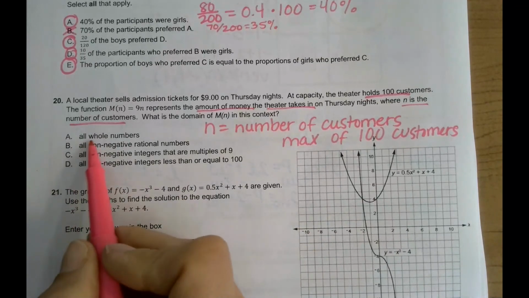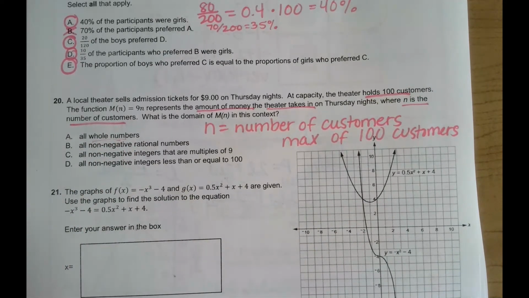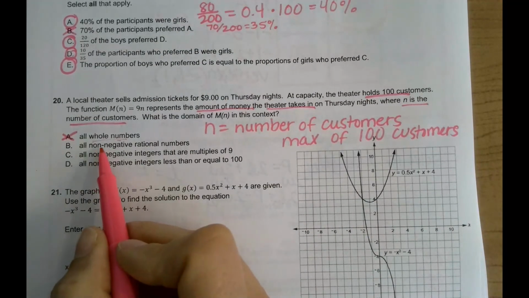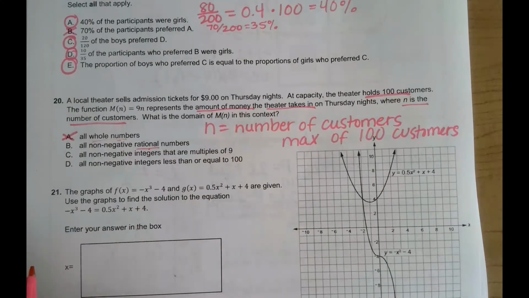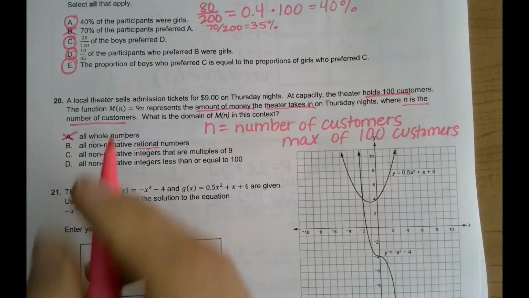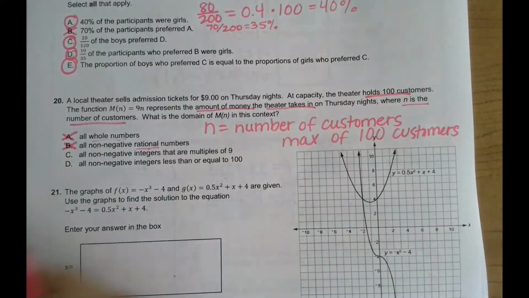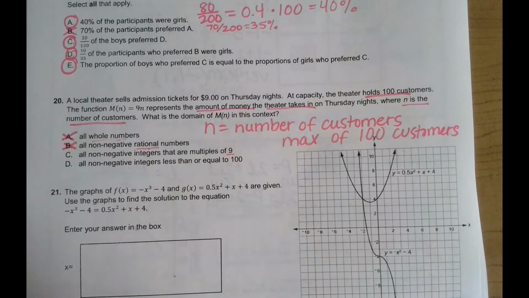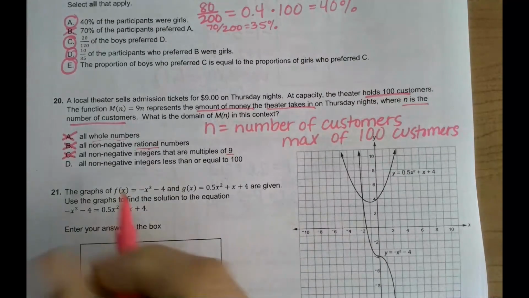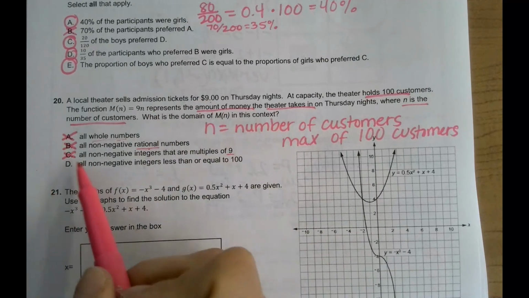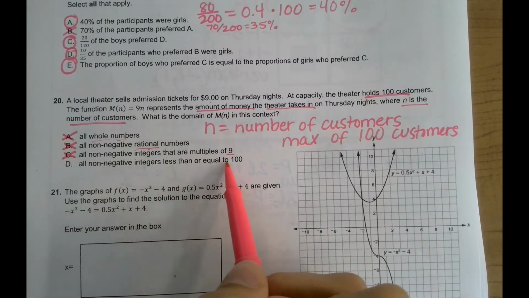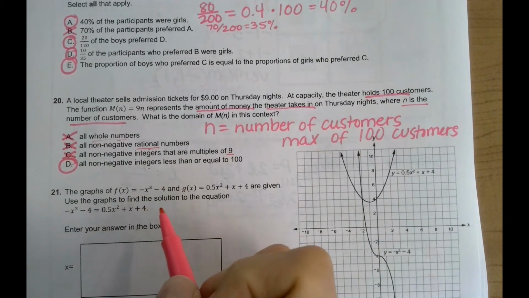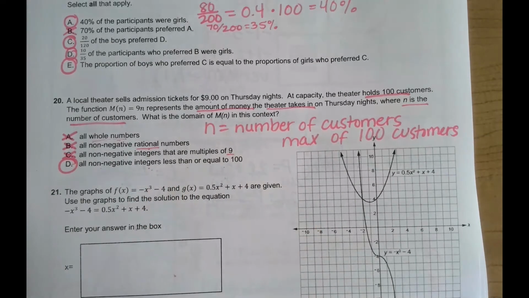All right, so looking at our options, all whole numbers. Well, whole numbers include all integers, which are positive and negative. We can't have negative people. All non-negative rational numbers. Rational numbers include fractions. Again, we can't have a fraction of a person. All non-negative integers that are multiples of 9. Well, we can have 1 person, 2 people, 3 people. It doesn't have to be multiples of 9. It was just saying $9 per ticket. All non-negative integers less than or equal to 100. Yes. Non-negative, can't have negative people. Integers are whole numbers, so only positive, and it has to be less than or equal to 100.